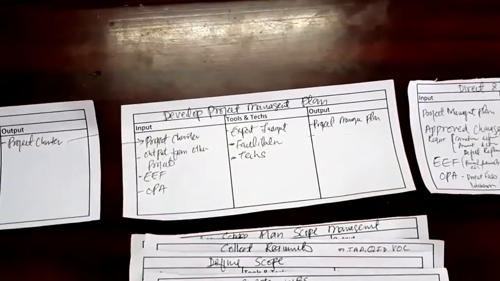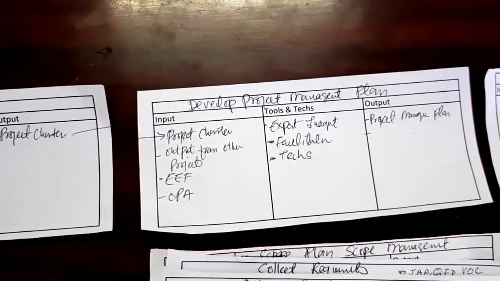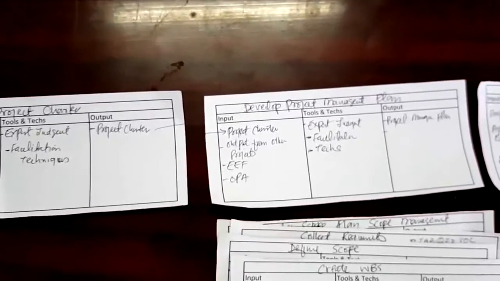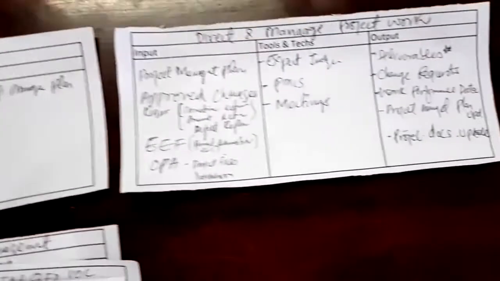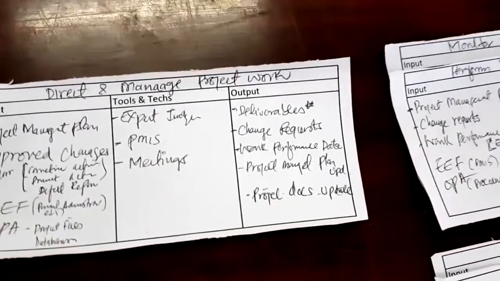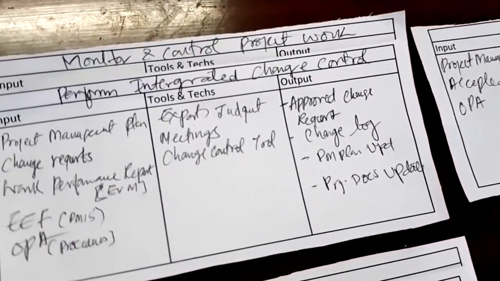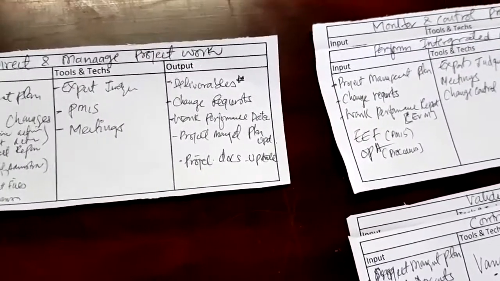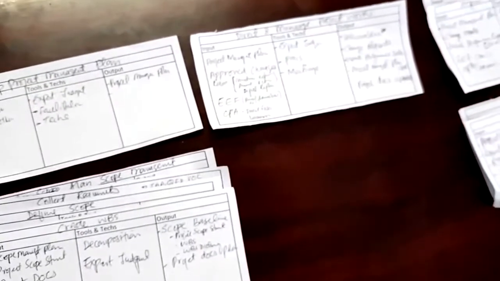So from here I went to Develop Project Management Plan, and I visualized all the processes in my mind. I thought that once the charter is awarded, then you are going to get the plan done, and based on the plan you are going to execute, and while executing you are going to get the product, and once the execution is done, then definitely you are going to close the project. But before closing you have to monitor the whole project. So this was the basic idea which I visualized, and then I took the outputs and mapped them to the other processes.